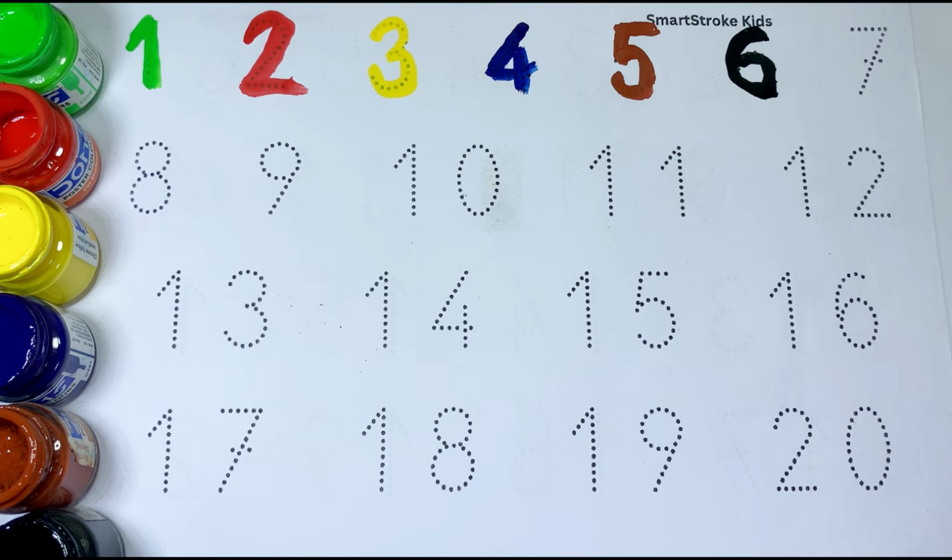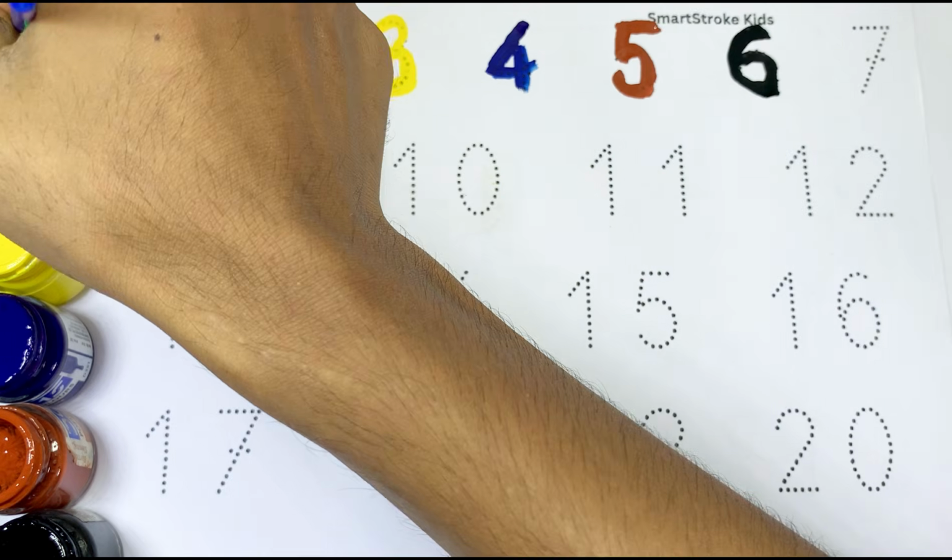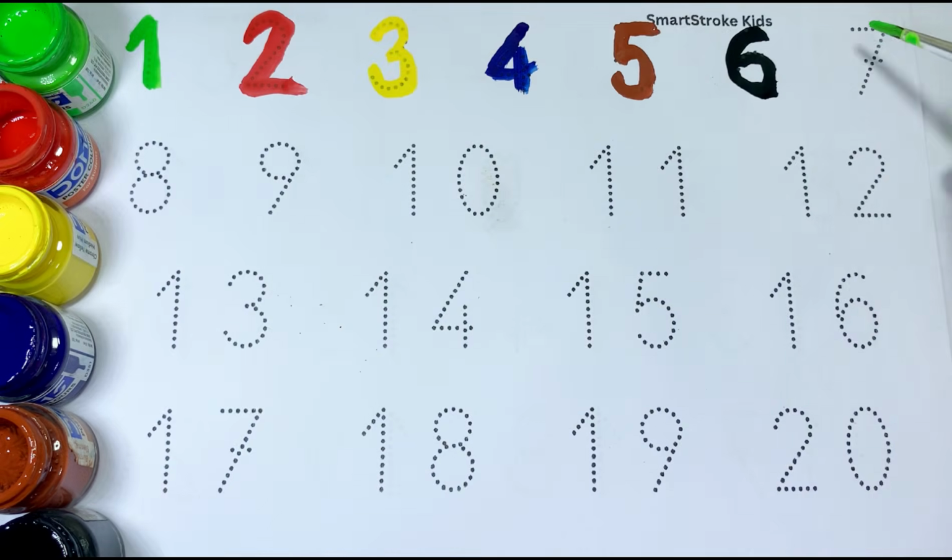It's now you draw 7 and again use green color. 7, S-E-V-E-N, 7, the numbers of 7.